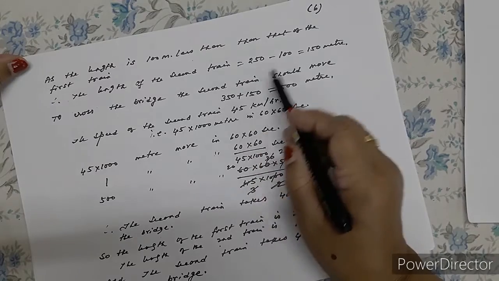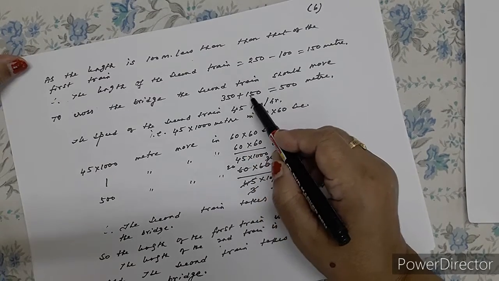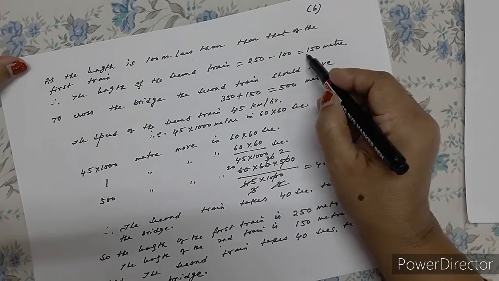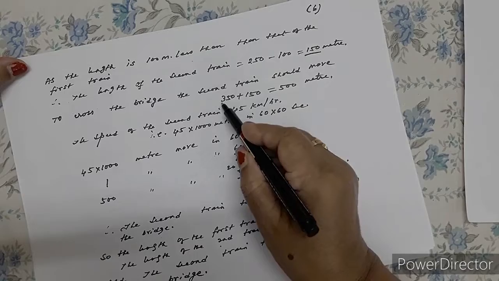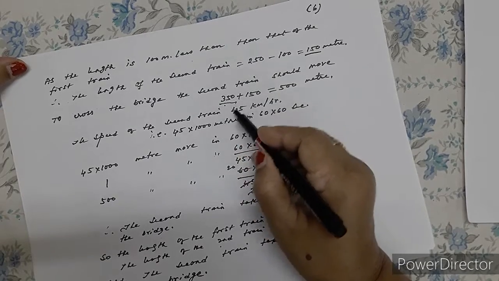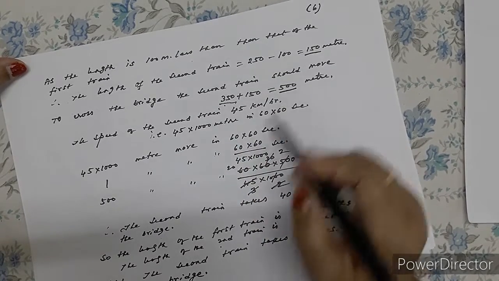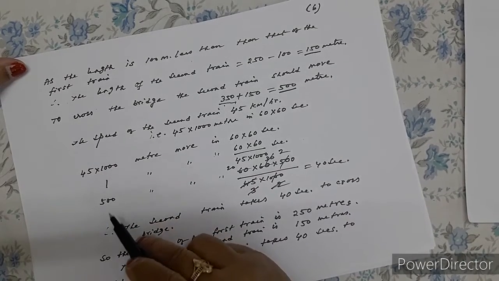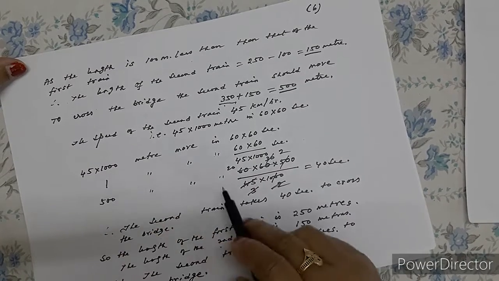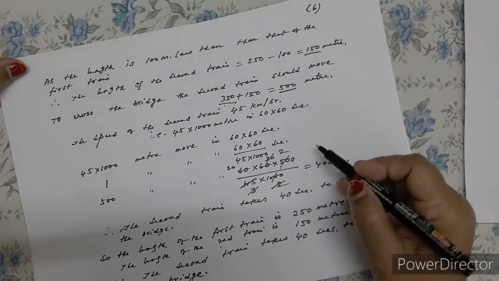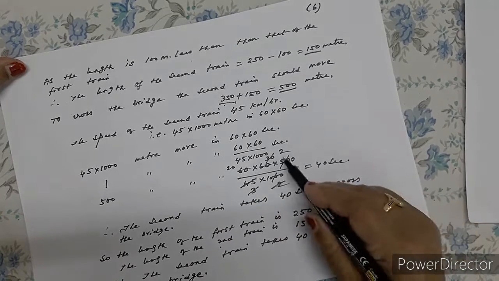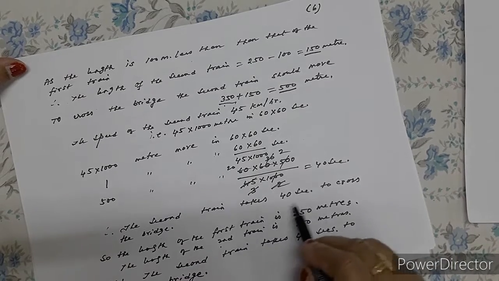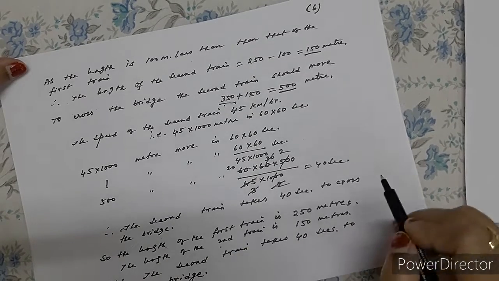Why 500 meter? The length of the bridge is how much? 350 meter. And what is the length of the second train? 150 meter. So 350 plus 150 is equal to 500 meter. So the second train has to cover 500 meter. How much time is to be taken by the second train for 500 meter? Calculating, we got 40 seconds. So the second train takes 40 seconds to cross the bridge.